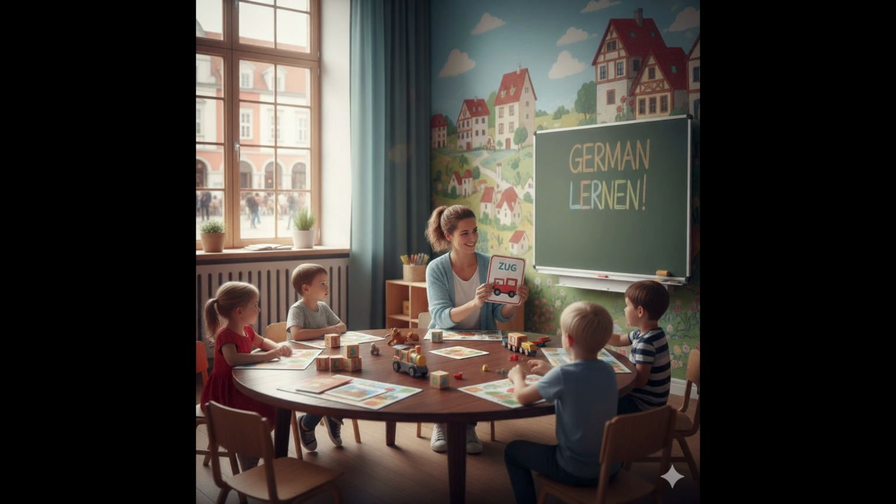Now, on to numbers. In German, numbers are Zahlen. Zahlen means numbers. We'll learn from 1 to 100. Start with 1 to 10. Repeat after me, and we'll count imaginary apples. Okay, apples sound fun. 1.